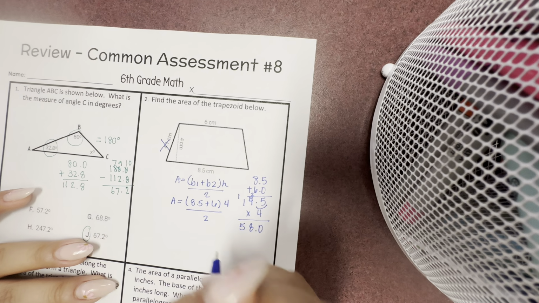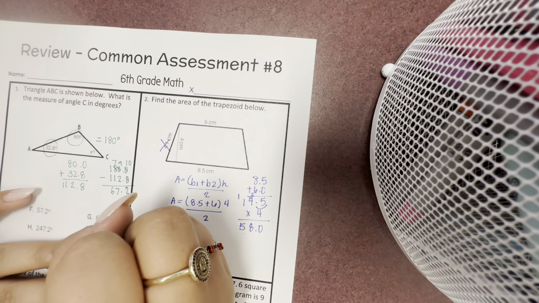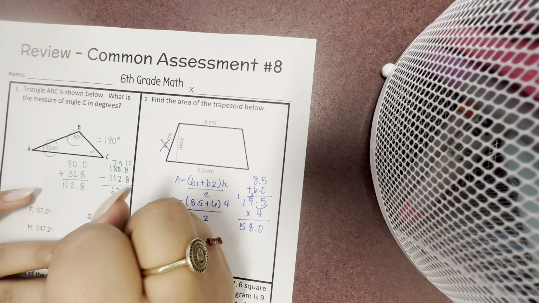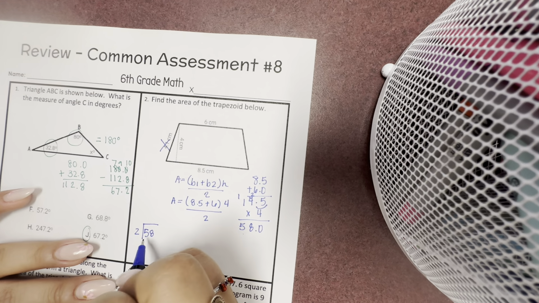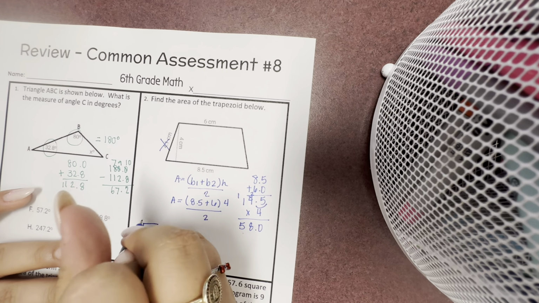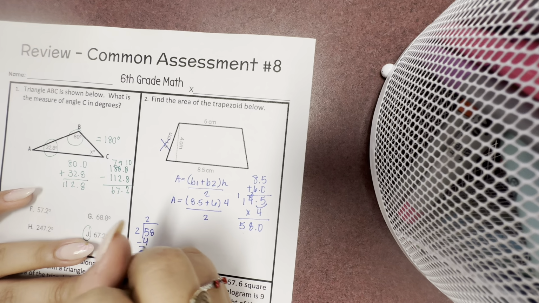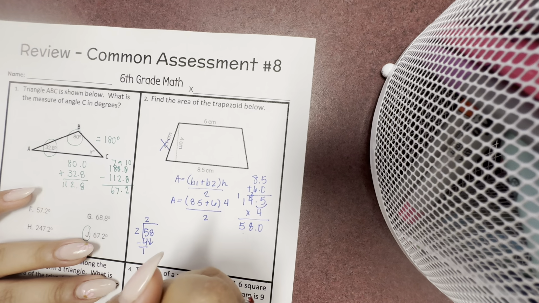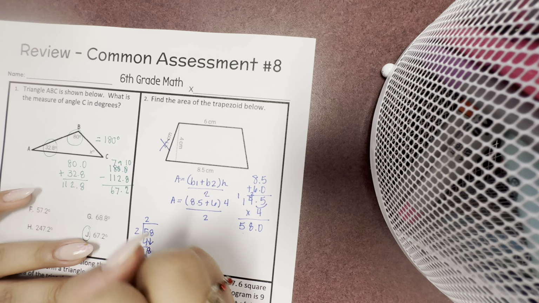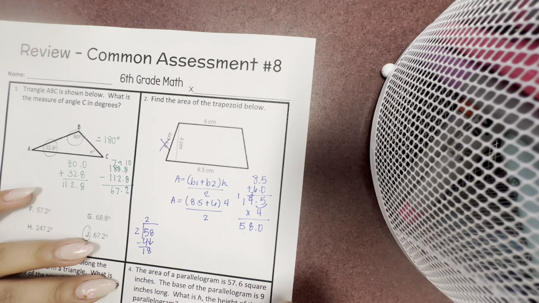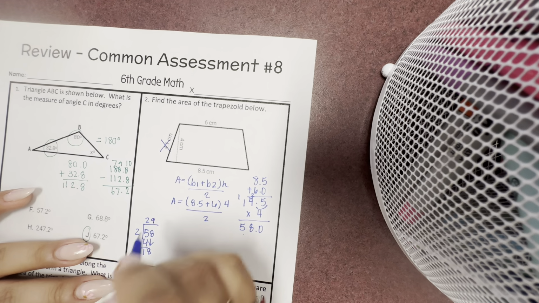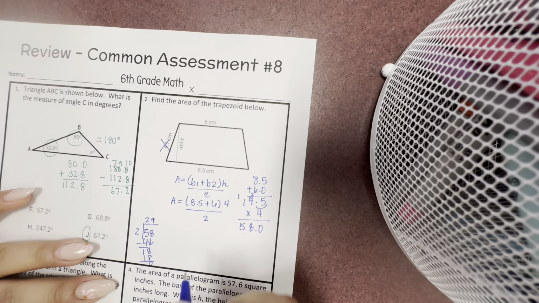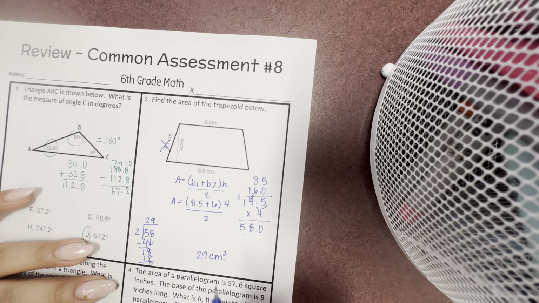Now we're going to go ahead and divide that by 2. So 58 divided by 2. 2 can go in 5 2 times. We get 4. Subtract to get 1. Bring down an 8. 2 into 18 is 9 times. So our answer for this trapezoid question is 29 centimeters squared.